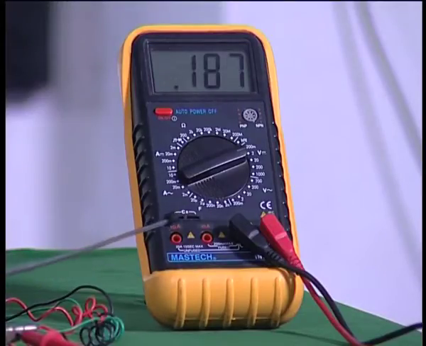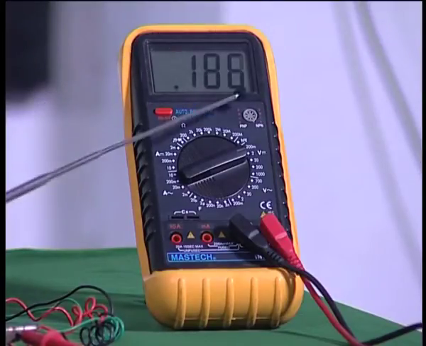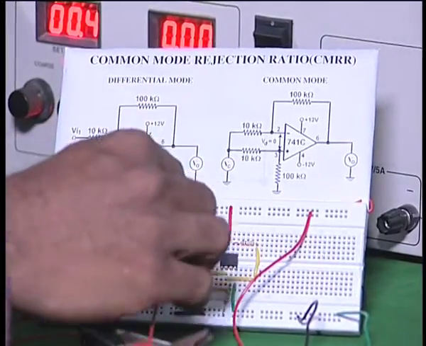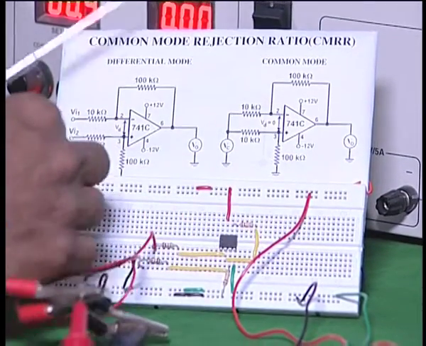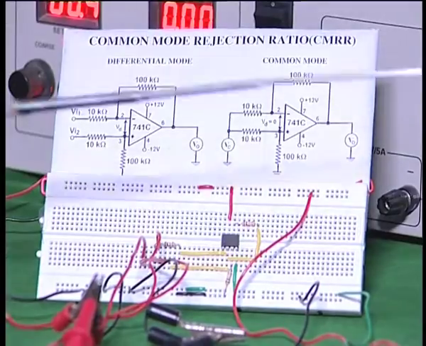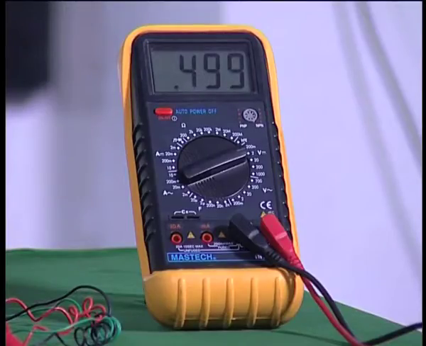I will connect the multimeter to the two inputs and measure what the voltage is here. So I will ask you to concentrate on the voltmeter while I connect to the two inputs. Now I take the multimeter and connect to one input terminal, you can see it is 0.5 volts, that is V1.